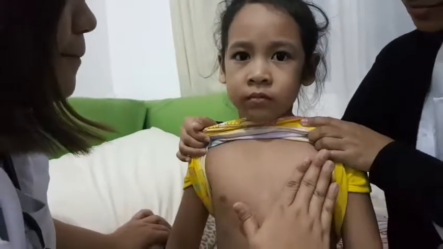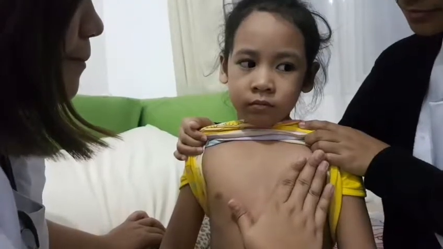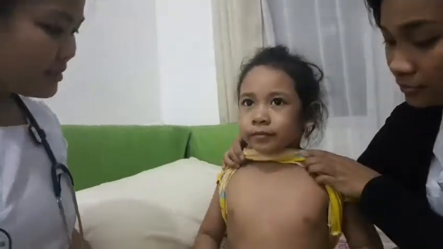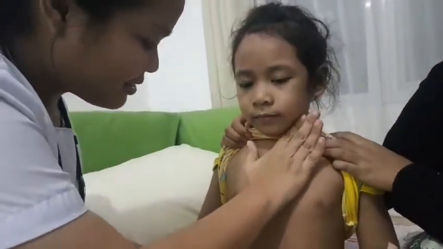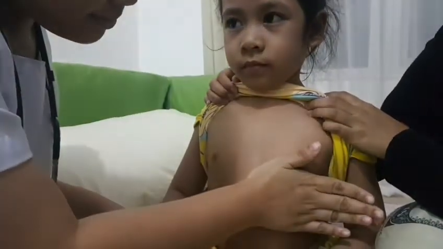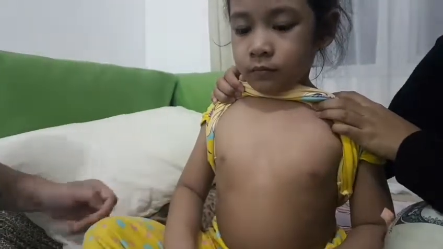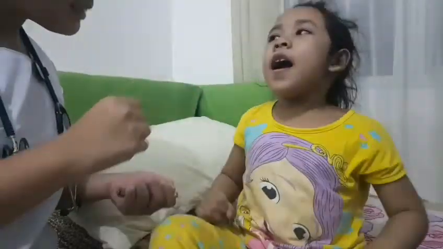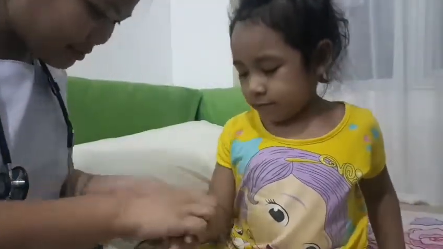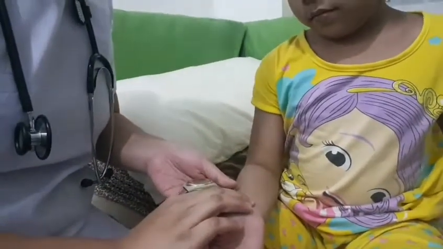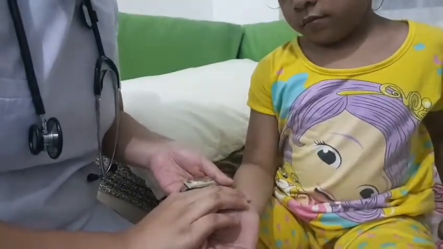And for palpation, feel for the position of the point of maximal impulse, using palms or the base of the fingers. Next, palpate for thrills on the anterior chest wall and on the suprasternal notch, using palm or the base of fingers. Next, feel for vibration known as heaves. A rolling heave at the left sternal border suggests an increase in right ventricular work, while the same kind of motion closer to the apex suggests the same thing for the left ventricle.